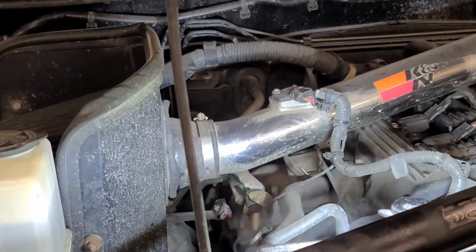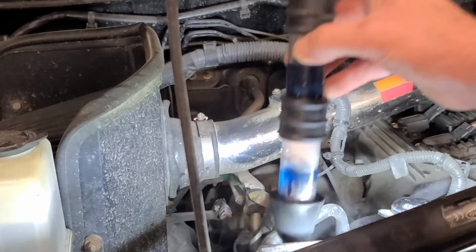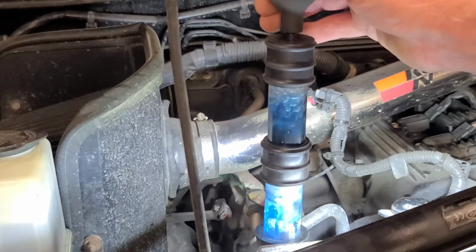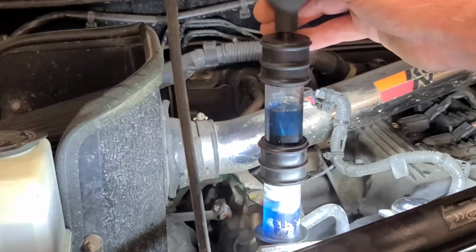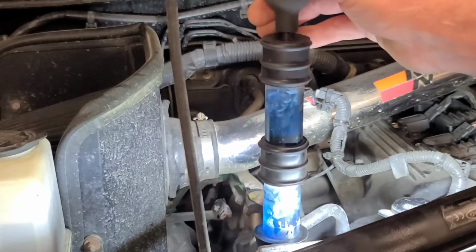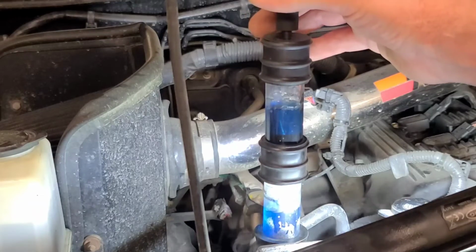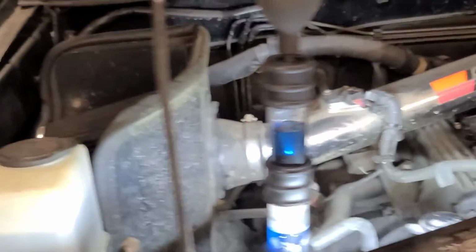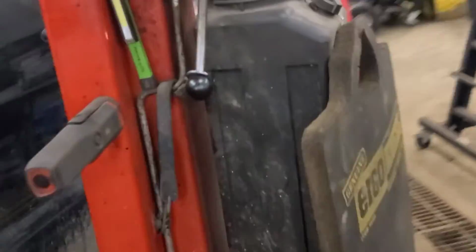So there's no signs of combustion gases in the cooling system, so we're going to change the thermostat on this thing and see what happens. That fluid is nice and blue, but the temperature gauge is right up into the red. Show you on the dash, and the radiator hoses are cold.